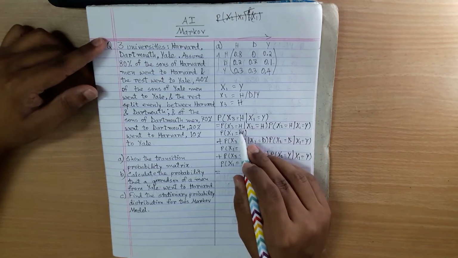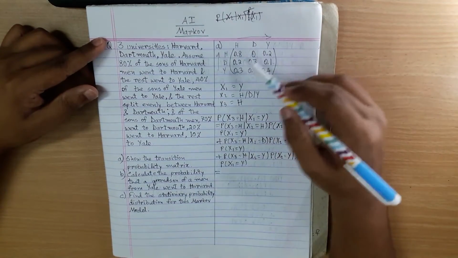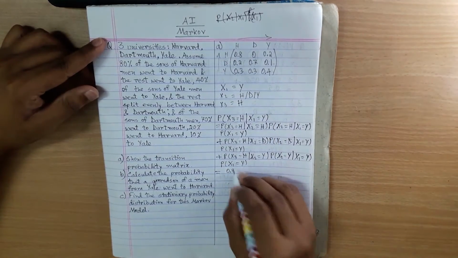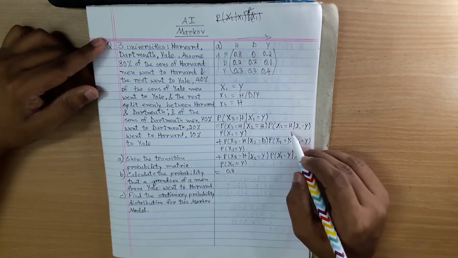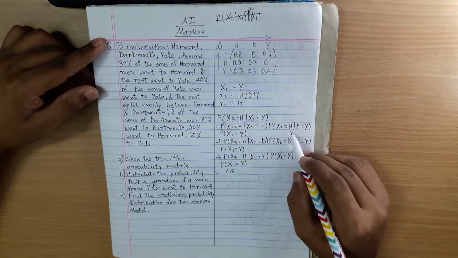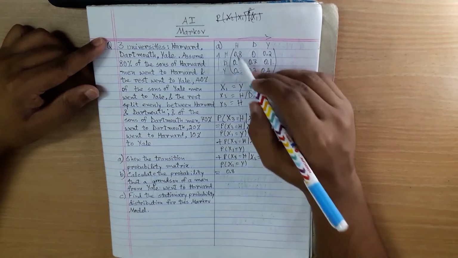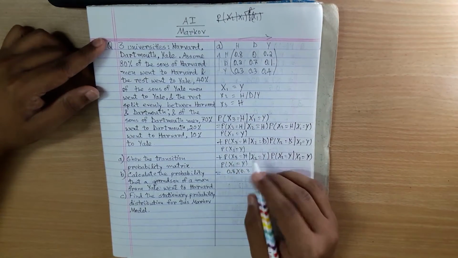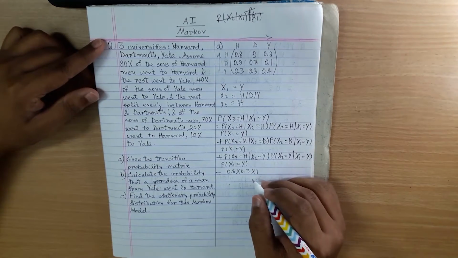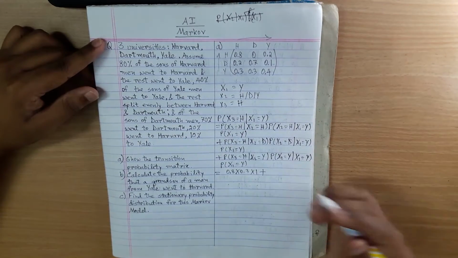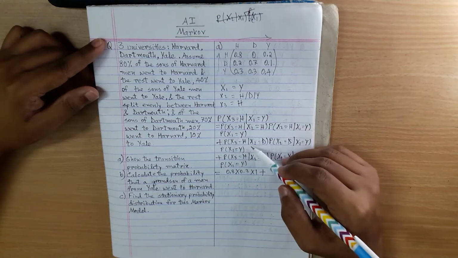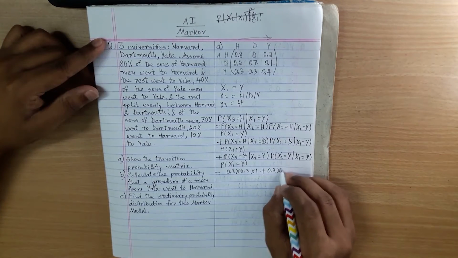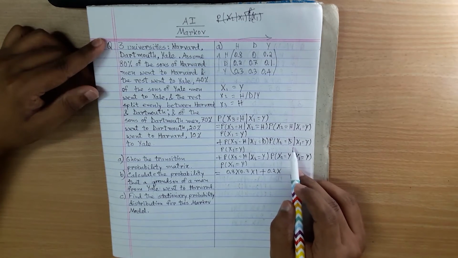So probability of Harvard given Harvard, you're gonna go back to the matrix here and check it out. So Harvard given Harvard is 0.8 times probability of x2 equals Harvard given x1 equals Yale. So Harvard given Yale is 0.3 times probability of x1 equals Yale, which is basically 1, plus x3 equals Harvard given Dartmouth. So Harvard given Dartmouth is 0.2 times probability of x2 equals Dartmouth given x1 equals Yale.